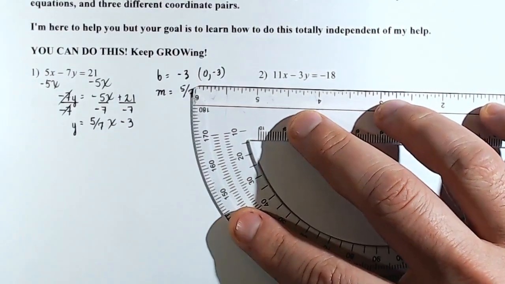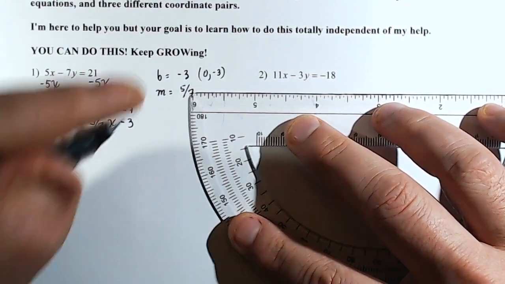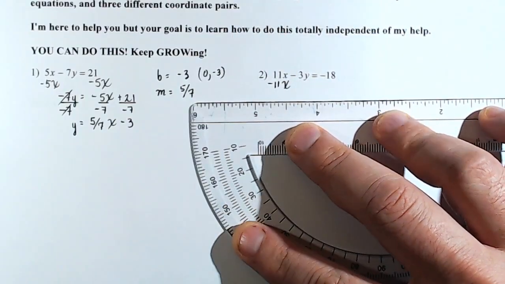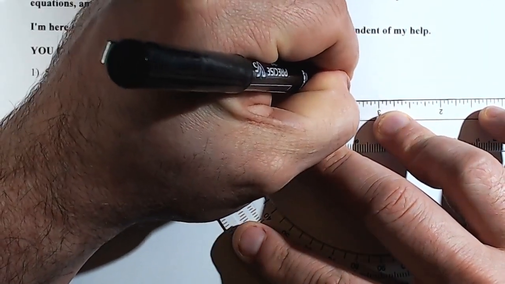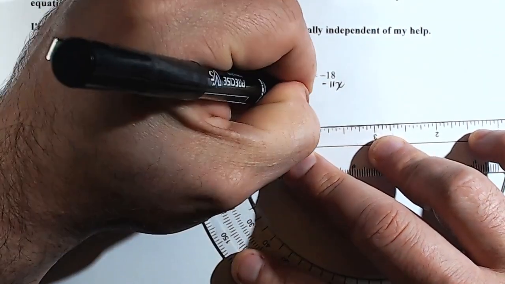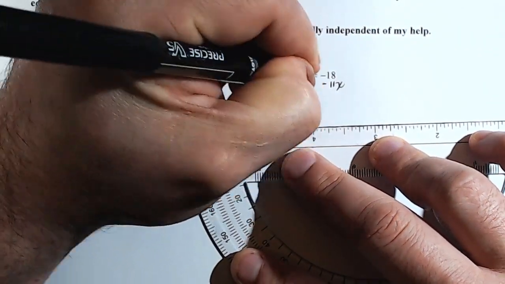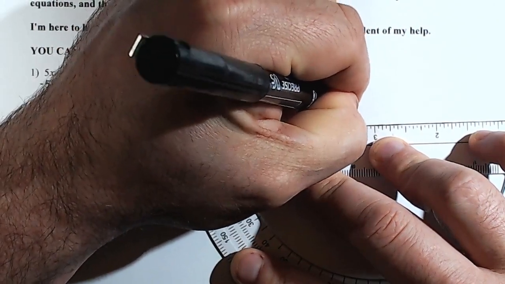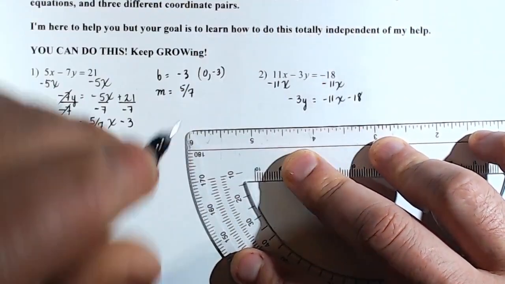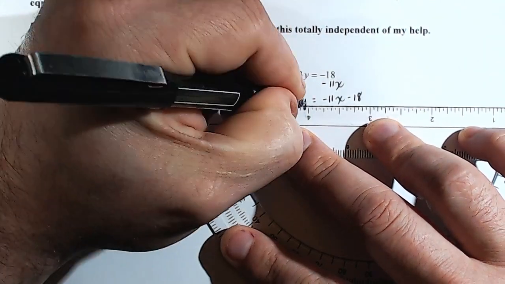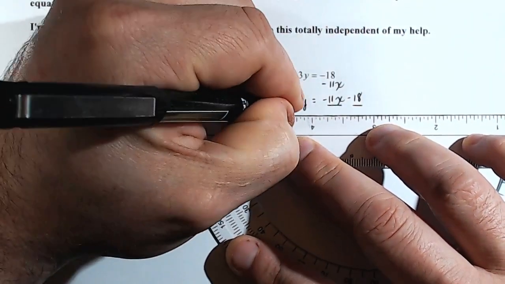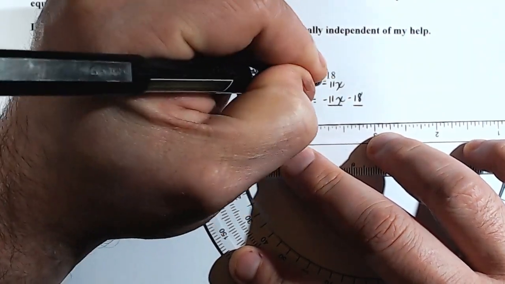Number 2, 11x minus 3y equals negative 18. Here we'll subtract out 11x on both sides. Now we've got negative 3y equals negative 11x minus 18. Okay, we're going to go through and divide every single thing by negative 3.